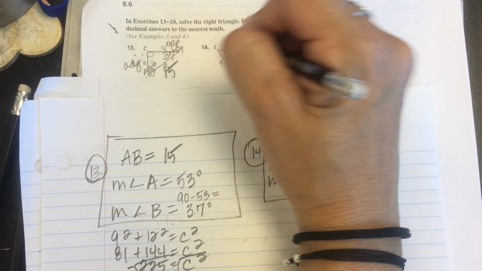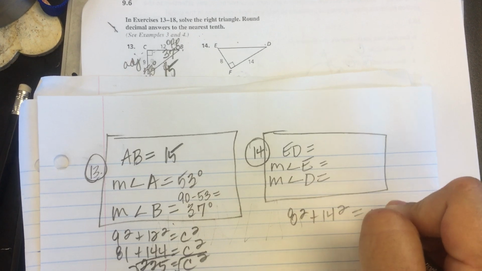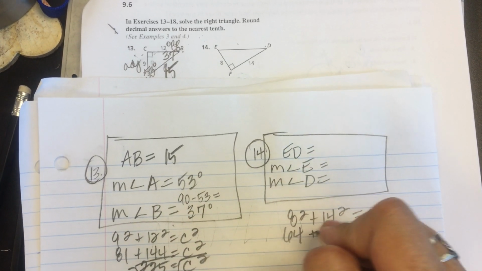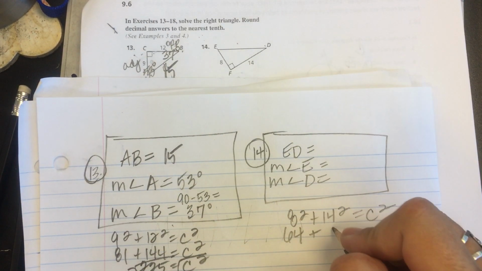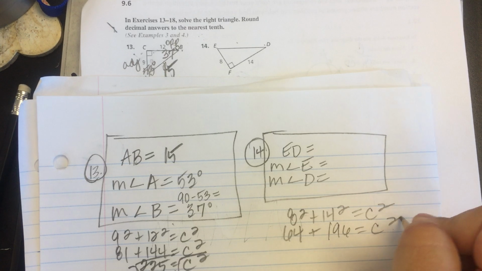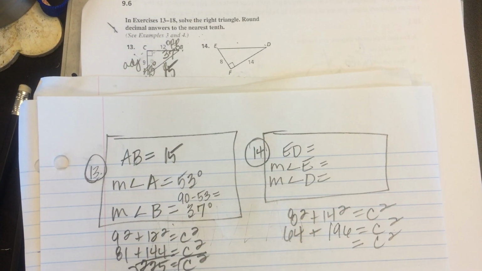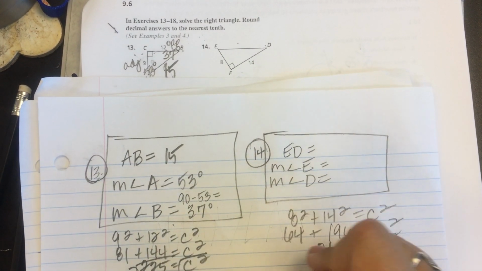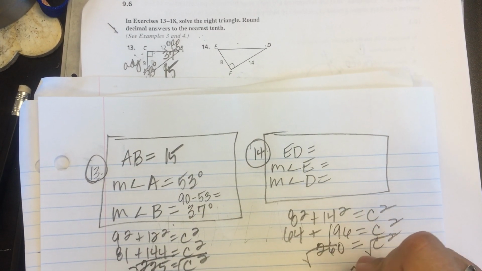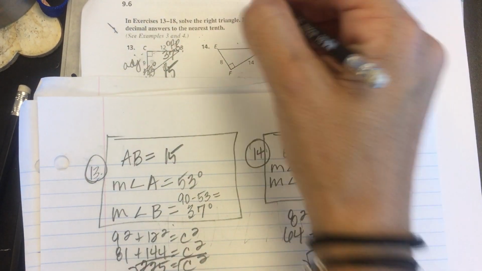First things first, I'm going to find that hypotenuse. 8 squared plus 14 squared equals C squared. That's going to be 64 plus, I don't remember, 196 is C squared. What's the sum? 260. What's the square root of 260? You guys all with Harry on that? It's about 16.1.